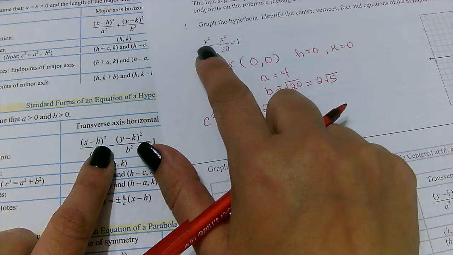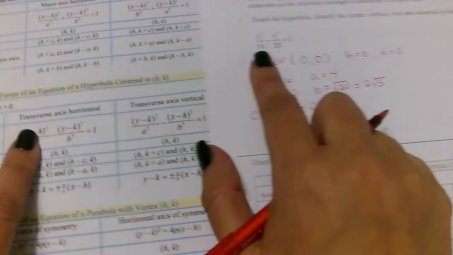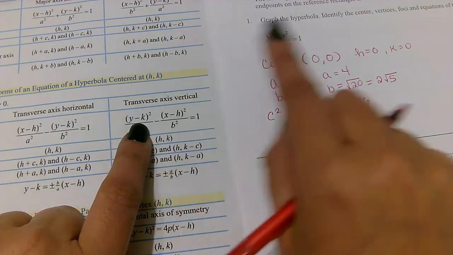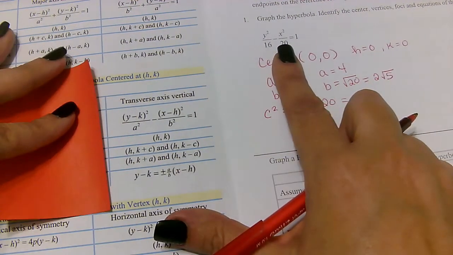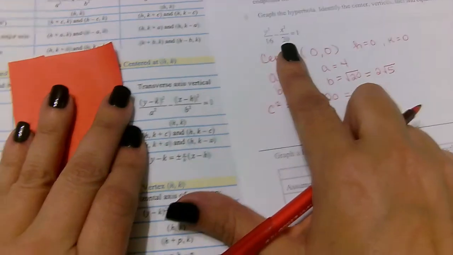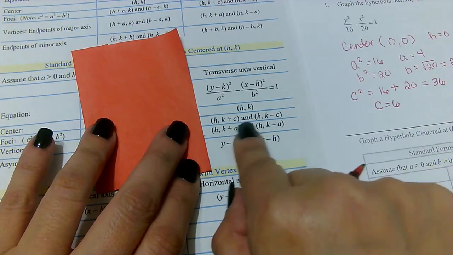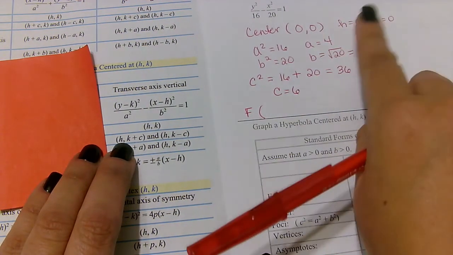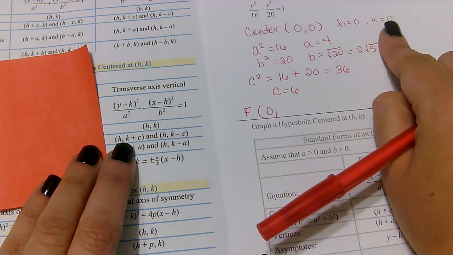Since our y squared is listed as our first term, we're going to have a transverse axis that is vertical. Here's our y squared, there's our negative. So I'm going to get my little post-it note and go ahead and cover up the other set of equations. Now, starting with the foci, I'm using this set right here. The foci is going to be h, which is 0, comma, k, which is 0, plus c.